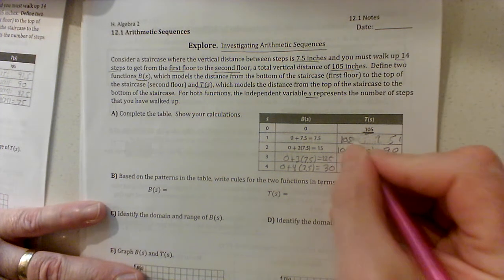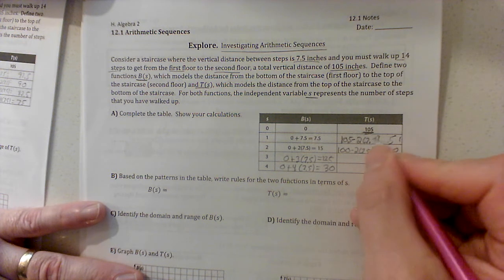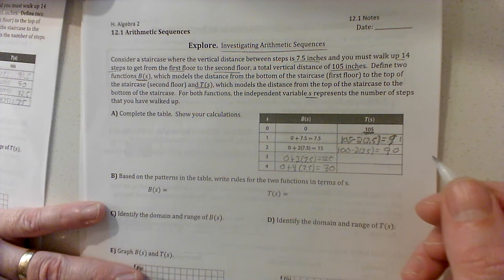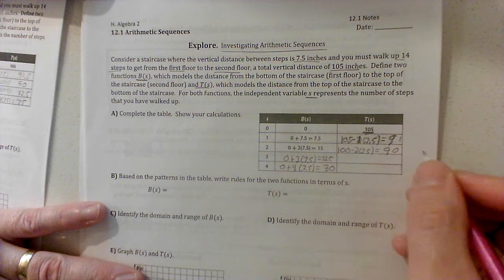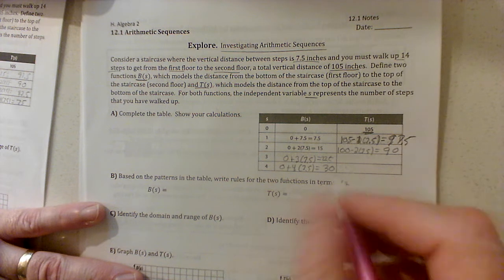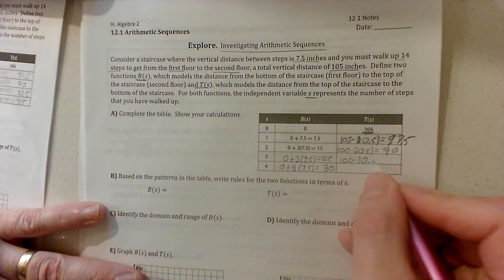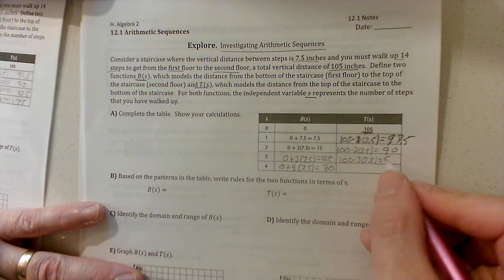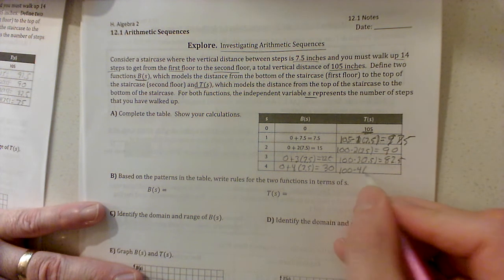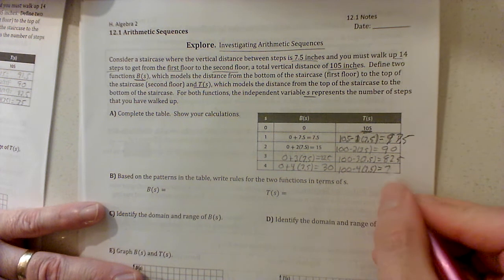Let's change that to 105 minus 1 times 7.5, which should get us 97.5, and that'll work. And then if we've taken 3 steps towards the top, we're at 82.5. And if we've taken 4 7.5 steps towards the top, that gets us 75.